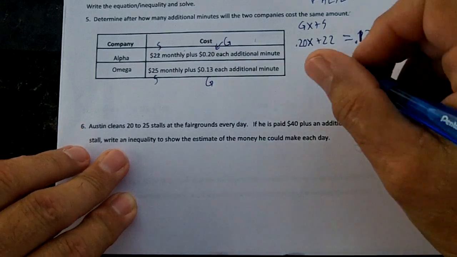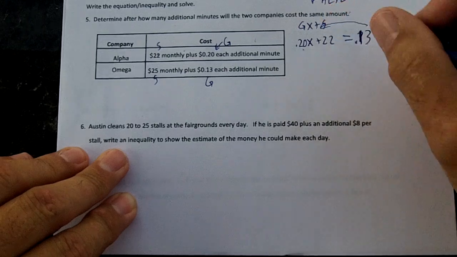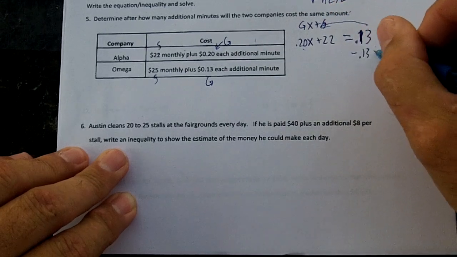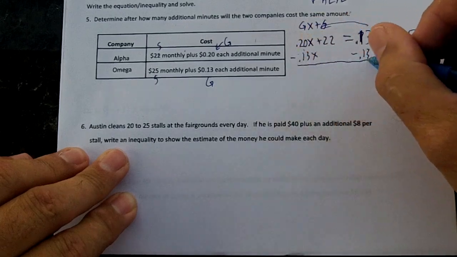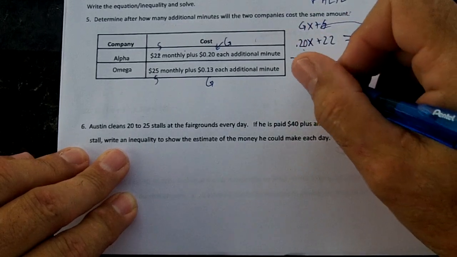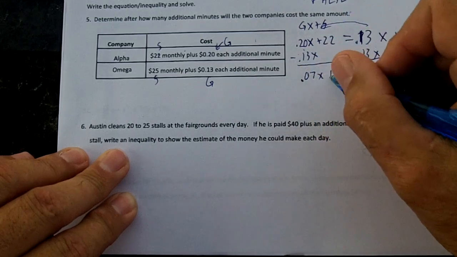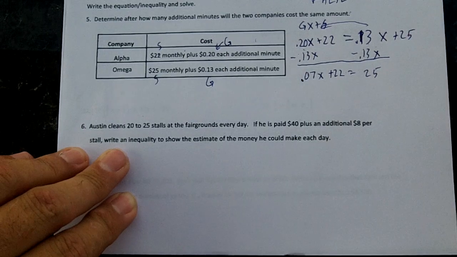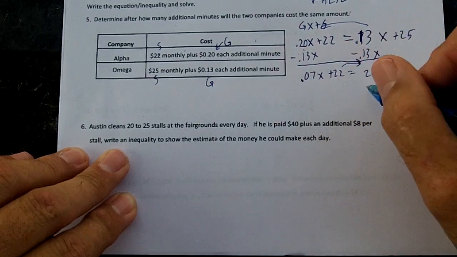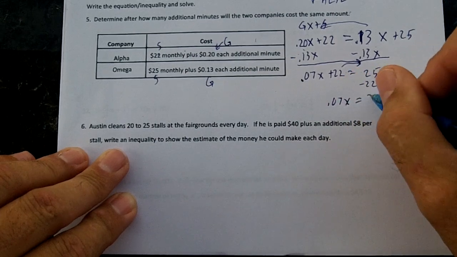Okay, so the next step is to move our smallest x. 13 cents is smaller, so I'm going to take the 13 cents and move it across. So we're going to get 0.07x. So it's 7 cents more on this plan, isn't it? Plus 22 equals 25, but this plan costs more, right? So we're going to move this over. So we'll get 0.07x equals 3.